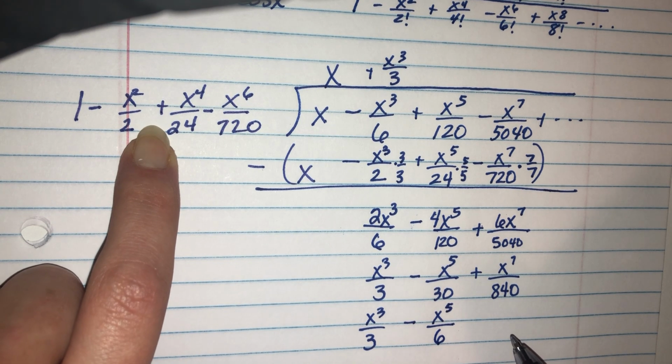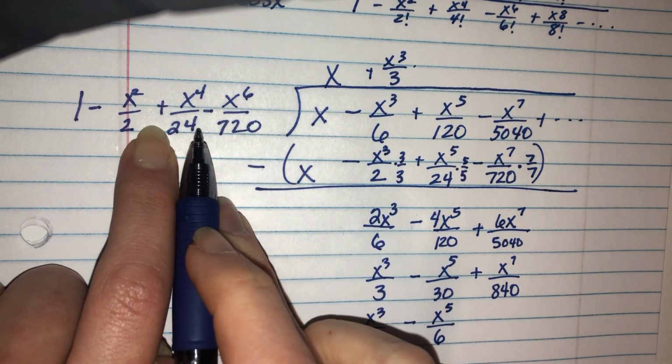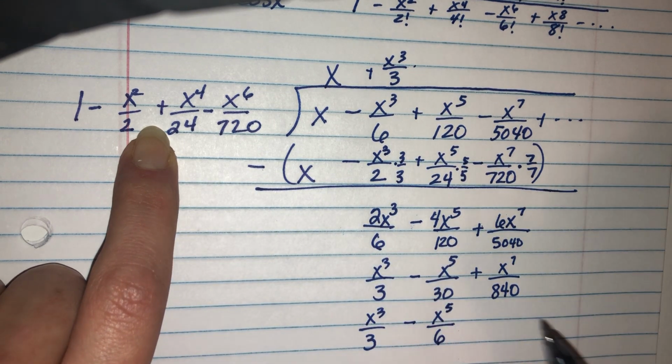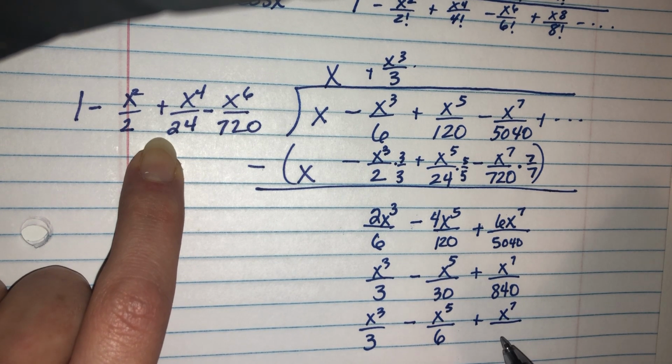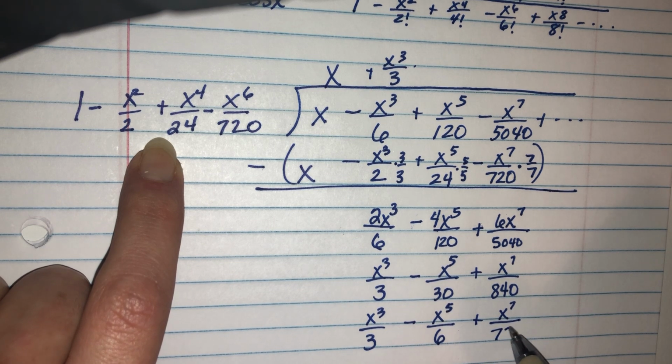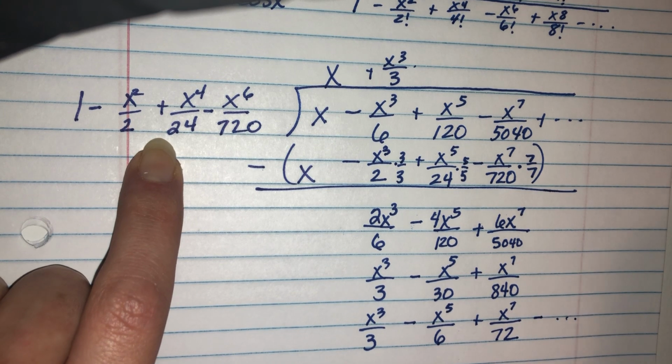And then we're going to have x cubed over 3 times x to the 4th over 24. So that's plus x to the 7th over 24 times 3, which is 72. And then minus dot dot dot.